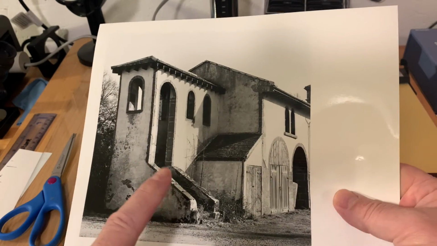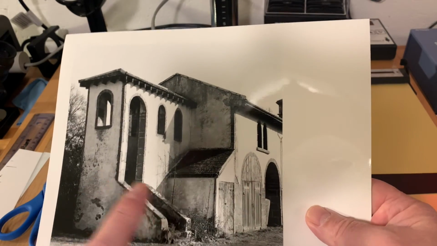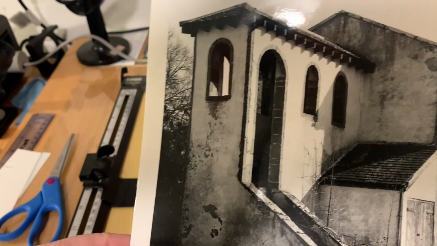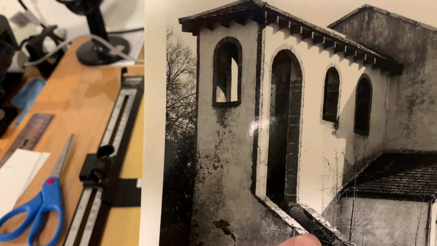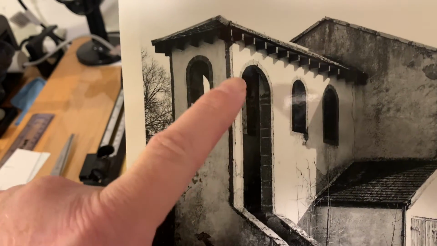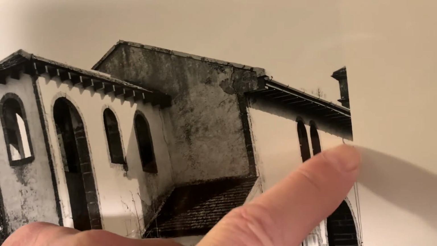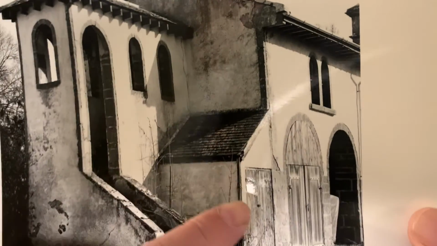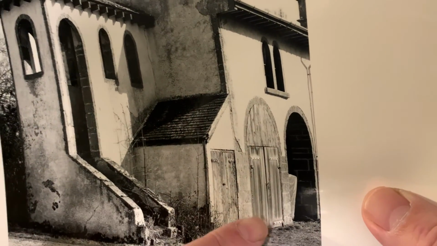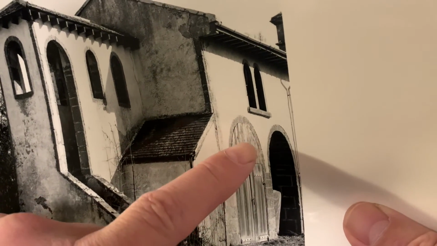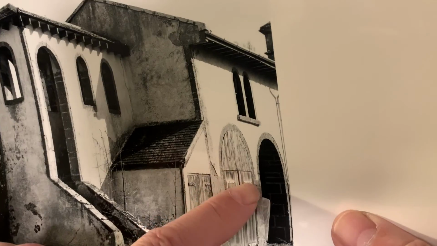Here is the first print before I did any flashing of the paper, and I want to just show you the highlights. The shadows are nice and separated. I'm using grade 4, but the highlights are just white, just straight white highlights. No detail whatsoever. Look at these doors as well, these wooden doors. There's a lot of white out on it where you're not seeing any detail.